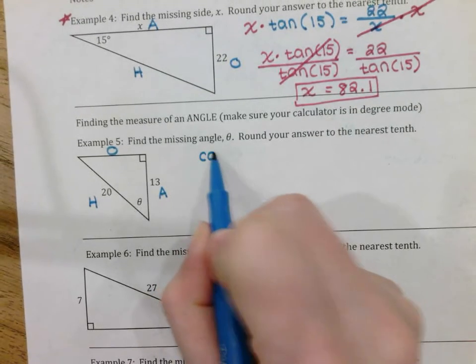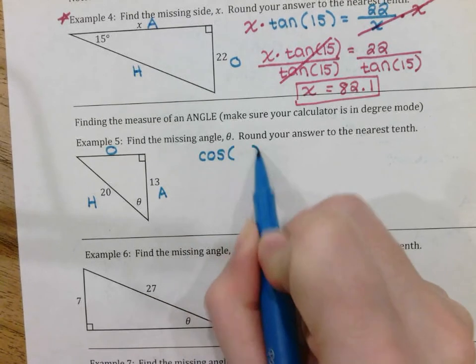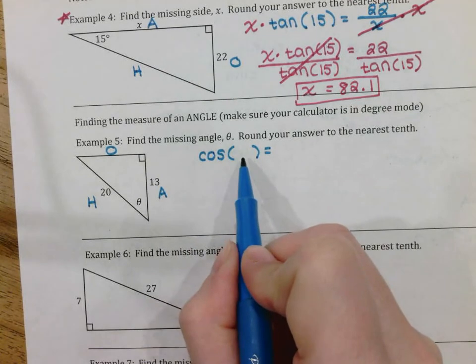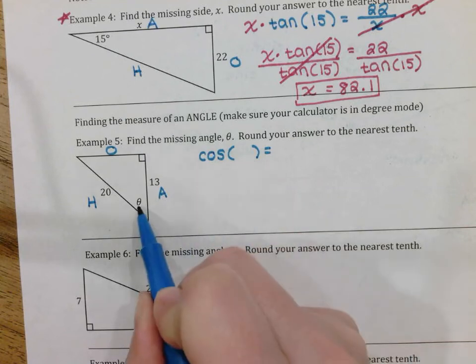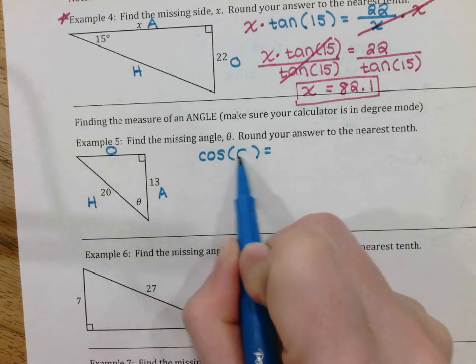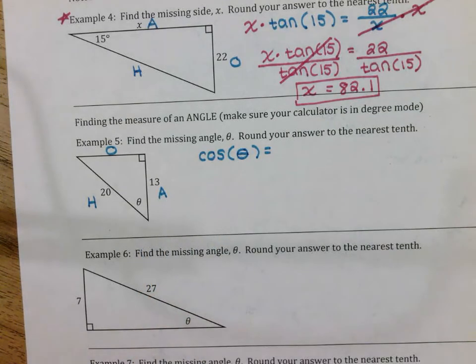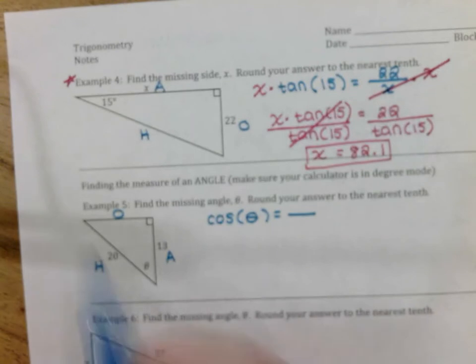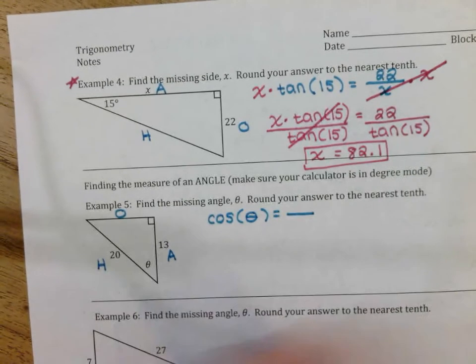So I'm going to say cosine of, well, what's going to go inside our parentheses? It's always the angle. So in this case, we'll be working with theta. So I'm going to put theta there. Cosine of theta is equal to adjacent over hypotenuse, right? It's still coming from the acronym. Cosine is equal to adjacent over hypotenuse. Okay, so in this case, that's 13 over 20.